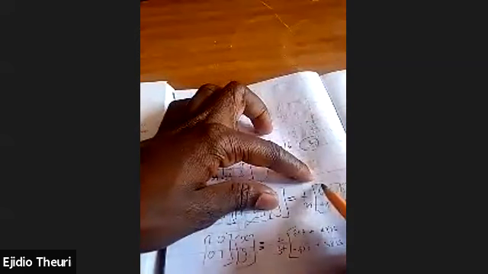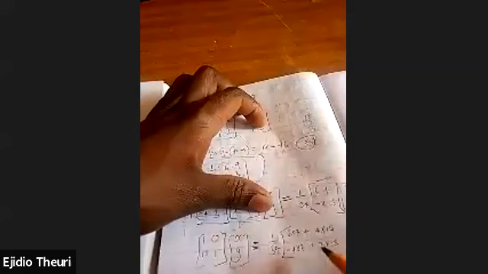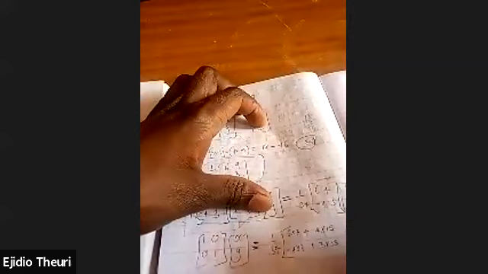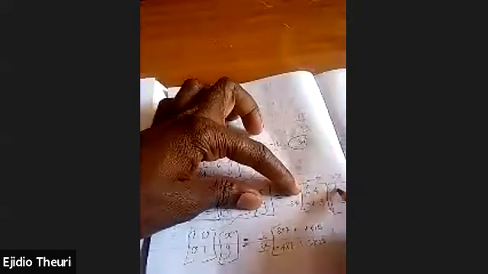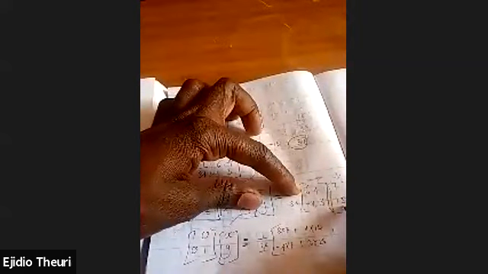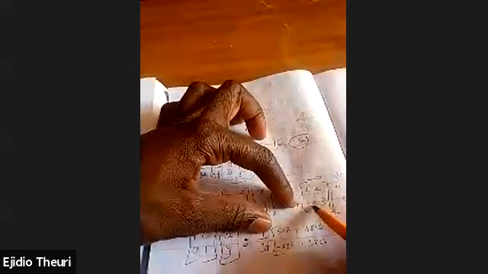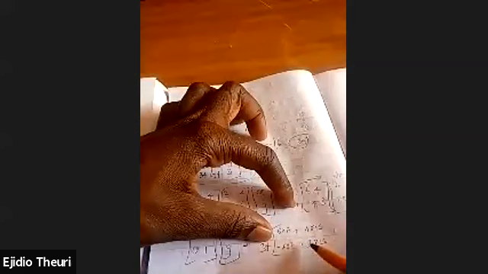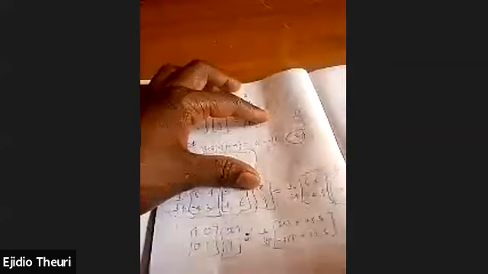So it is rows times columns. The first row multiplies the column, which is 6 times 7. 6 will go with 7, and 4 will go with 15. When you go to the lower part, it is -4 times 7 plus 3 times 15. So we open the bracket.